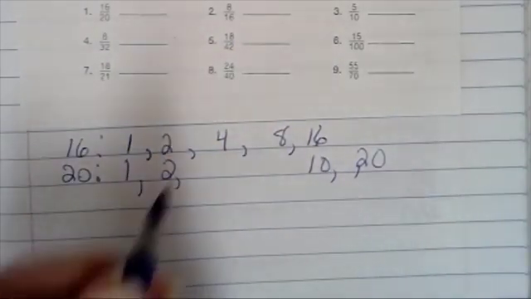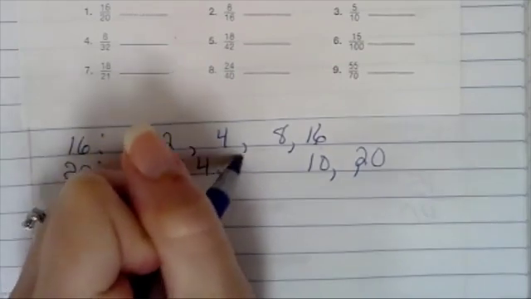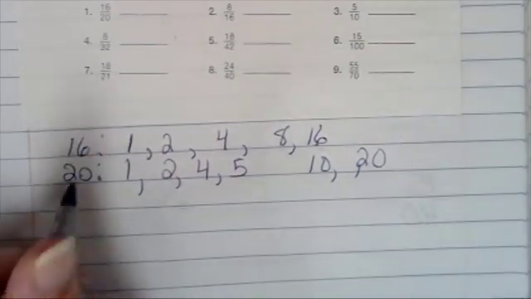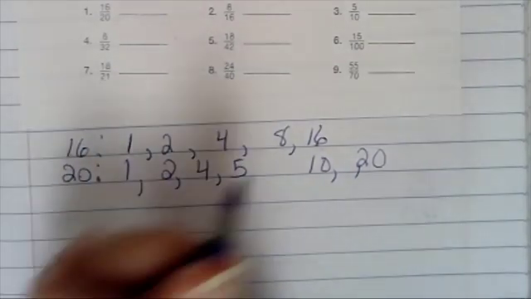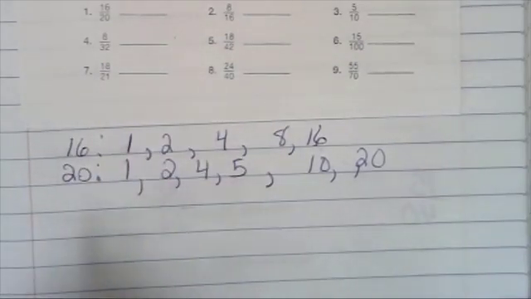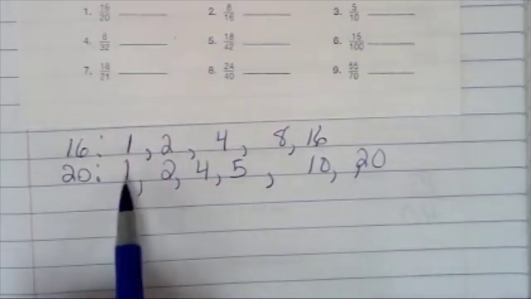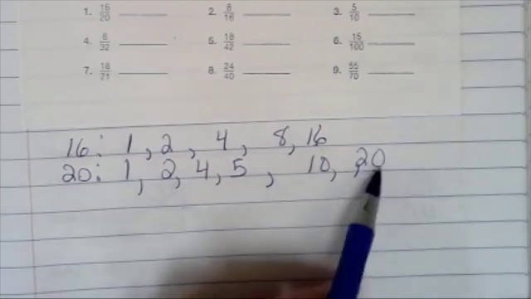3, no, 4, yes, and 5. 6, no, 7, no, 8, no, 9, no. That's all of them. So all the factors of 20 are 1, 2, 4, 5, 10, and 20.